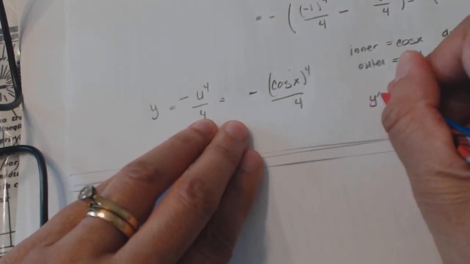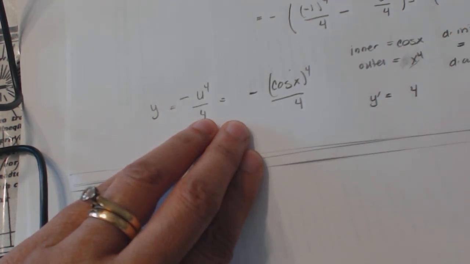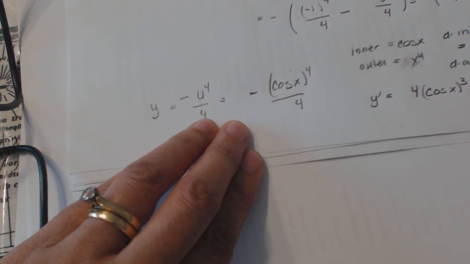And quickly, I can check. If I take the derivative, I get the derivative of the outer, which is 4, and I want the inner plugged in, cosine x cubed, times the derivative of the inner, minus sine x. And I think I've lost a minus sign here.